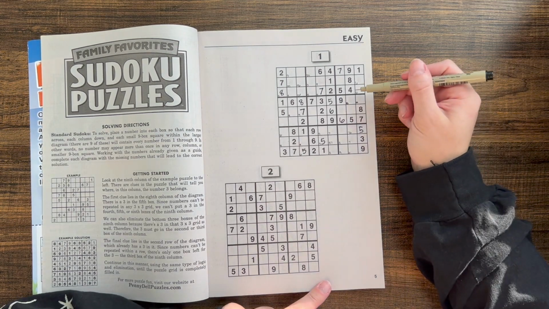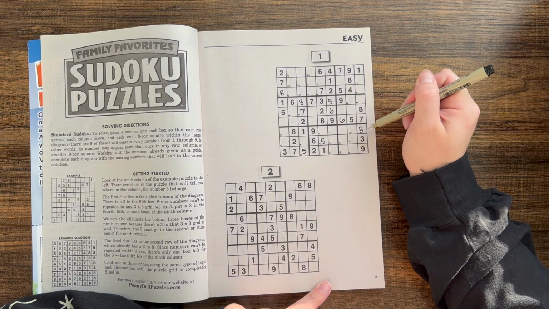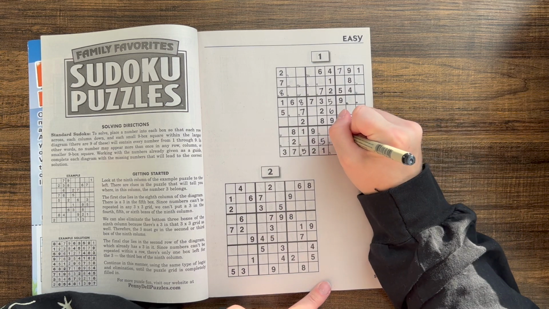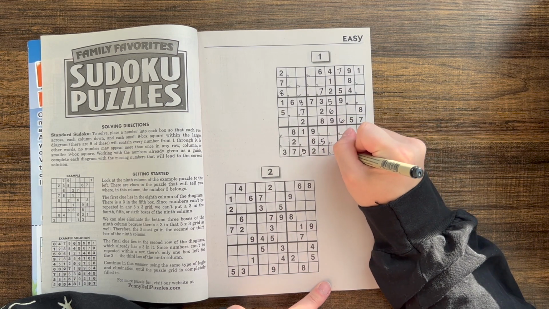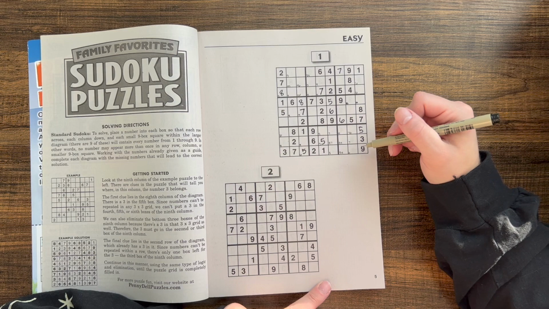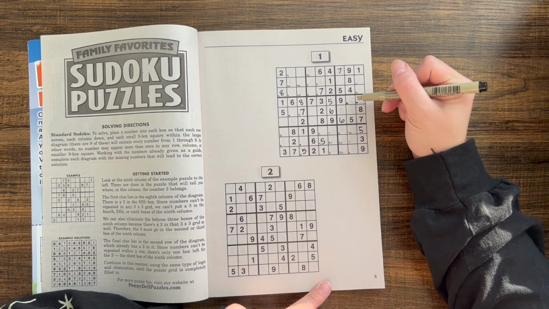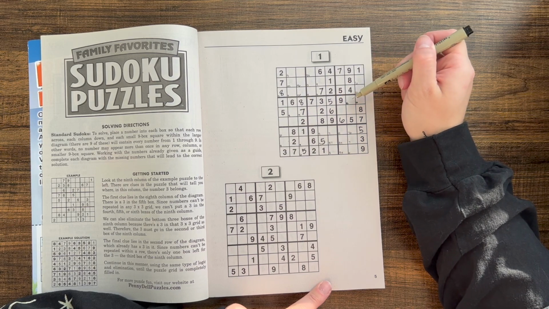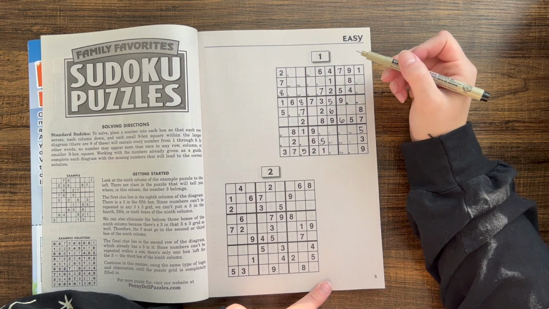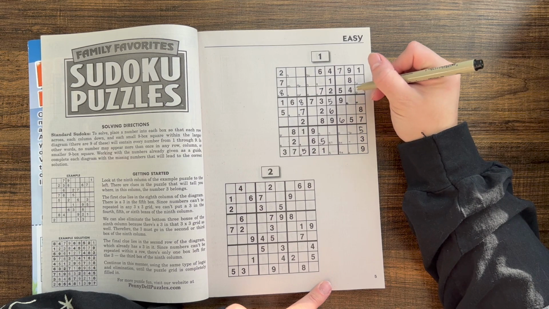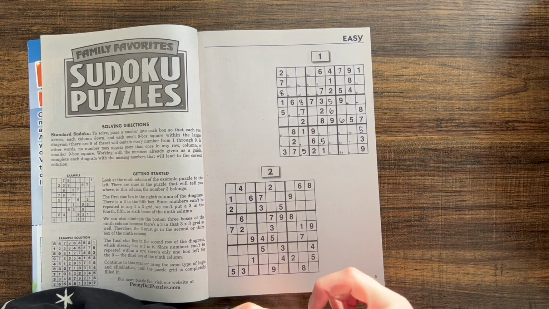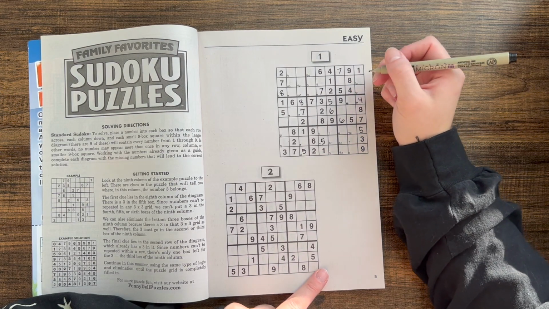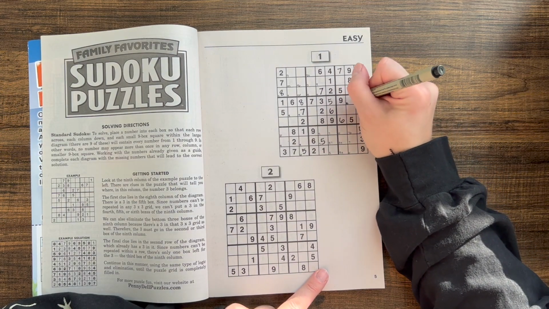Well, there's a 4 in this column, and it can't be in this column. So the 4 here, either here, here, or here. Okay, so this row is all filled except for a 4 and a 2. And this spot cannot be a 4 because of that, which means that this automatically becomes a 4. And then skipping ahead to fill this out, this has to be a 2.